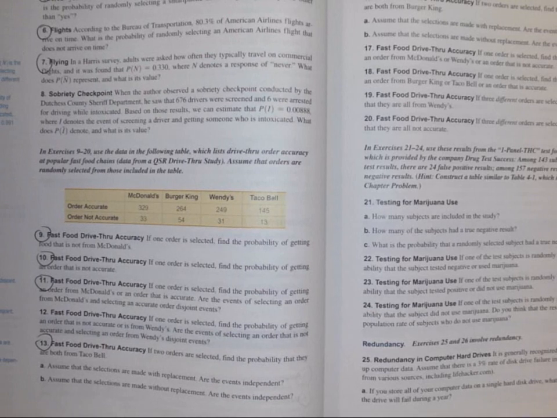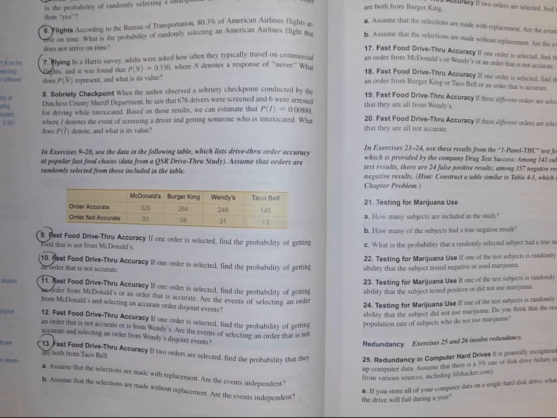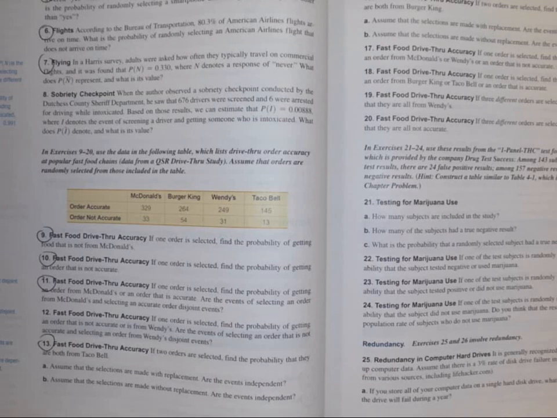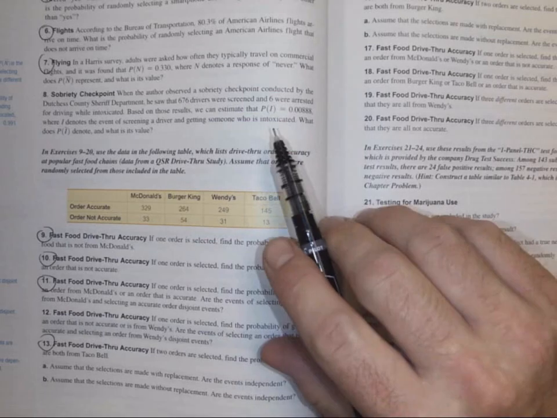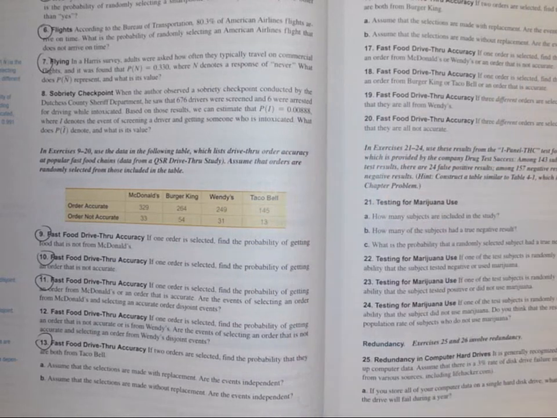Okay, so when an author observed a sobriety checkpoint conducted by the Dutchess County Sheriff Department, he saw that 676 drivers were screened and 6 were arrested for driving while intoxicated. Based on those results, we can estimate that the probability of being intoxicated is, I'm assuming that's what I means, equal to 0.00888, where I denotes the event of a screened driver being intoxicated.